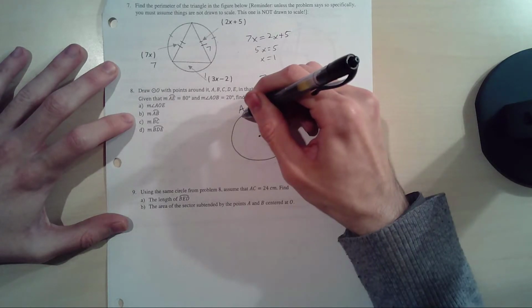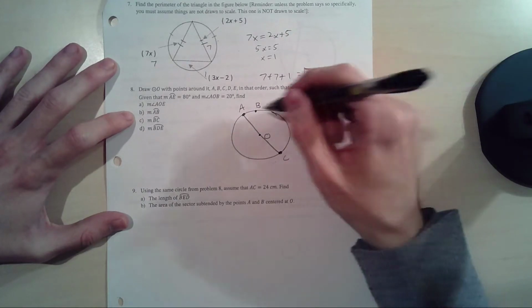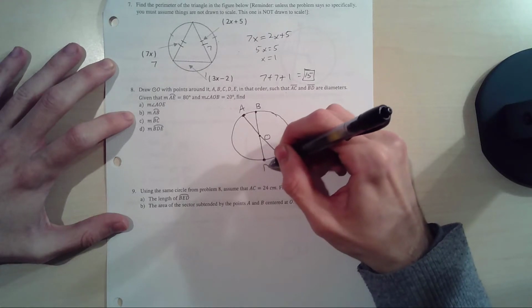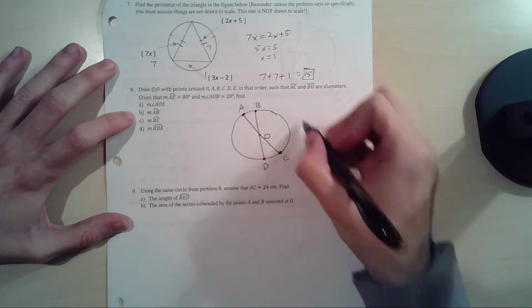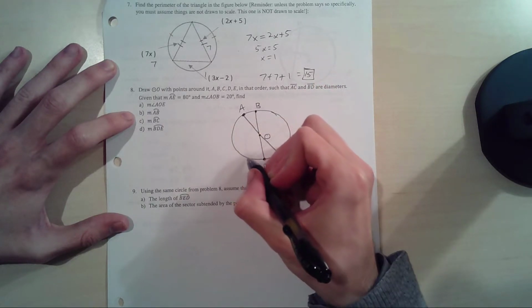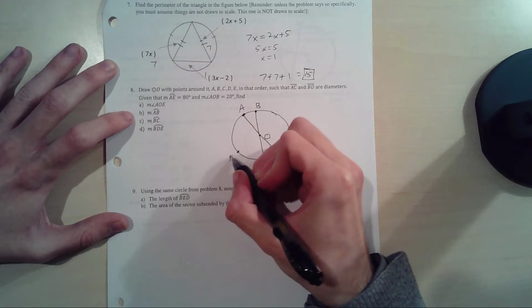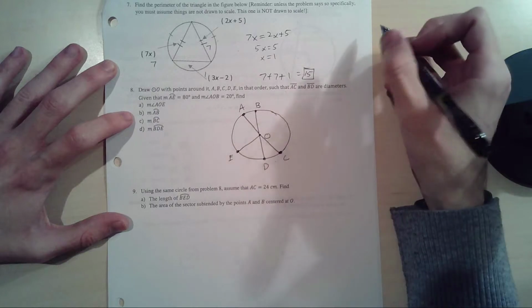There's letter C. Why does it have to be directly opposite? Because AC is a diameter. So AC is our diameter of this circle. Likewise, BD is a diameter of the circle. Then it has this other letter E somewhere else. So A, B, C, D, E must be somewhere over here. I am totally arbitrarily picking right there to be the letter E. There is no reason for this at all other than it has to be between A and D.